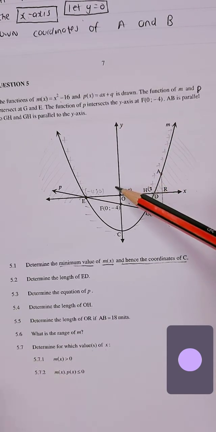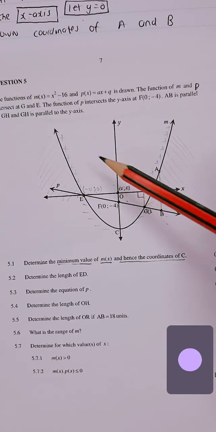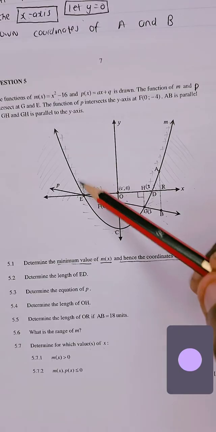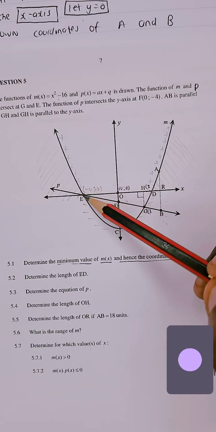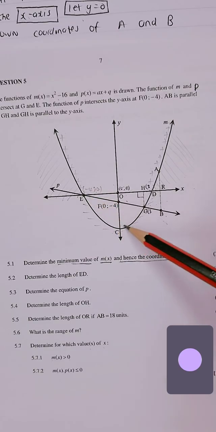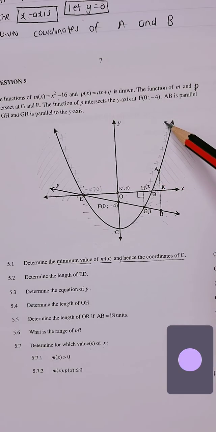Are you with me, Zim? In there? Positive up, then 0, then negative, then 0, then positive.